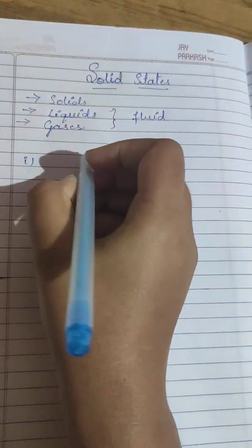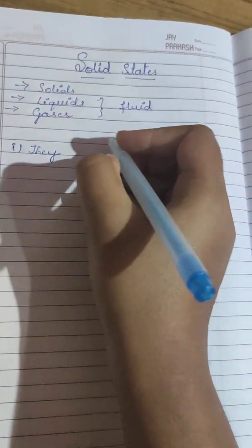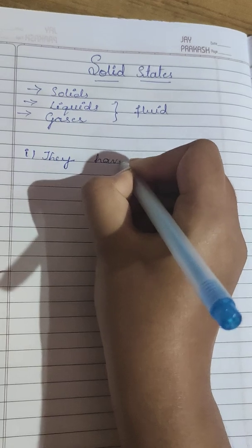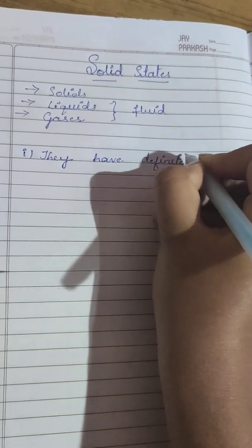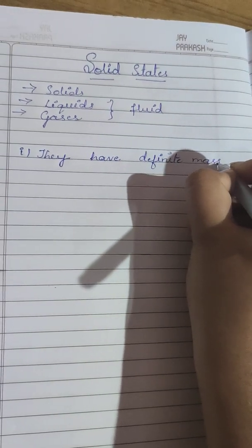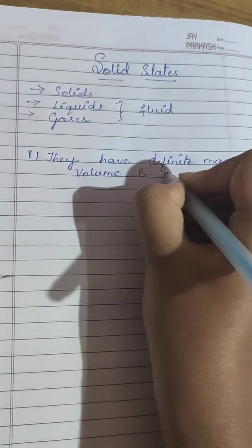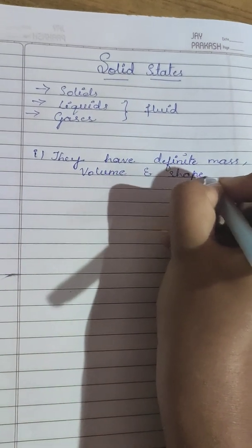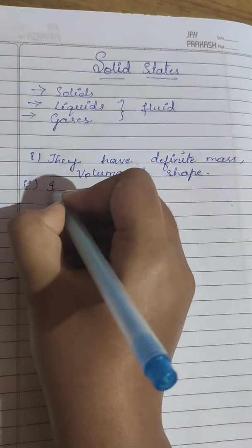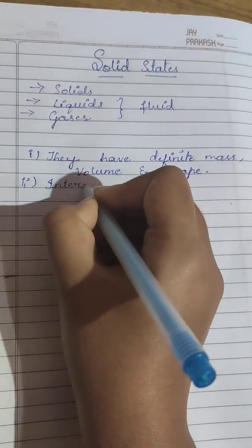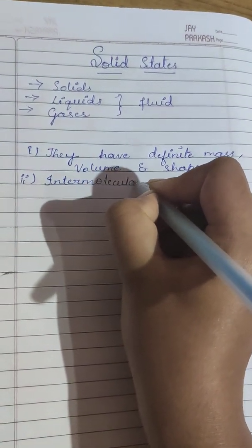Coming to the general characteristics, which we have learned earlier but are very important: they have definite mass, volume and shape. The second characteristic is the intermolecular distance. We know that intermolecular distances are very short and the particles are compactly close.